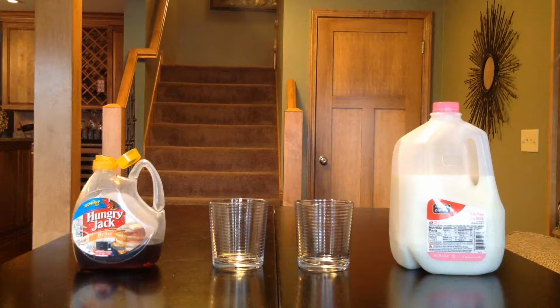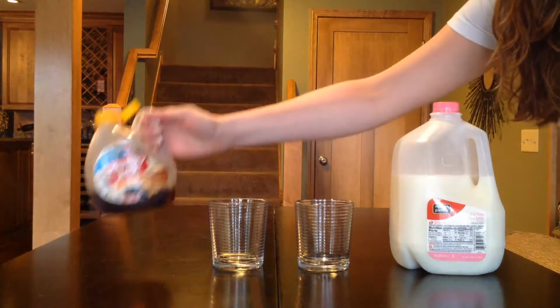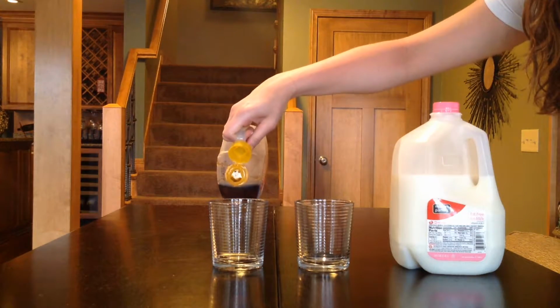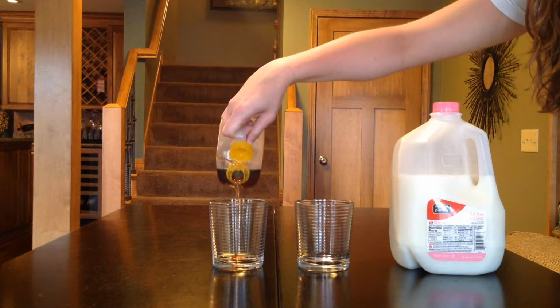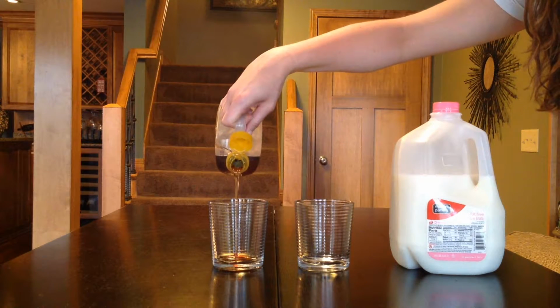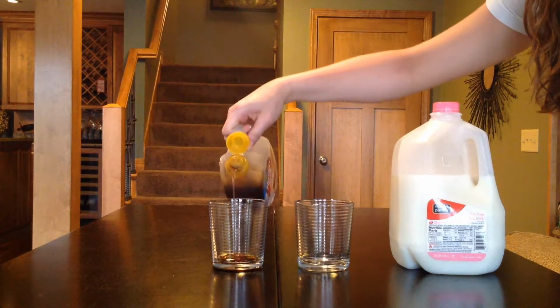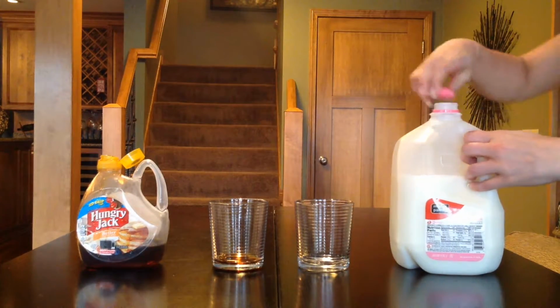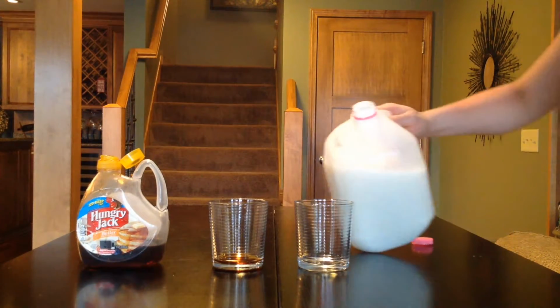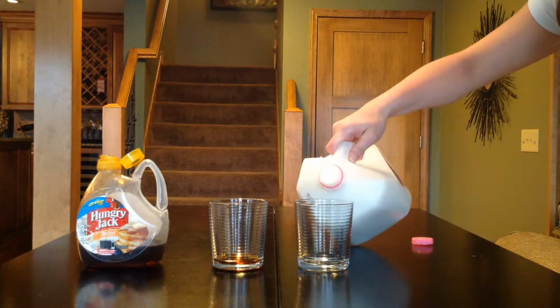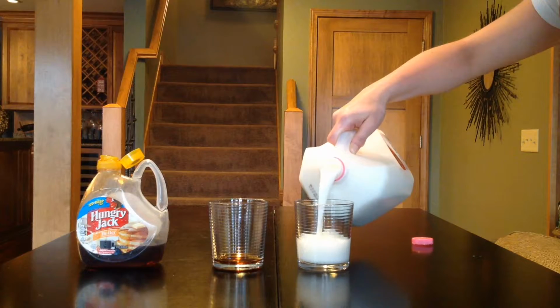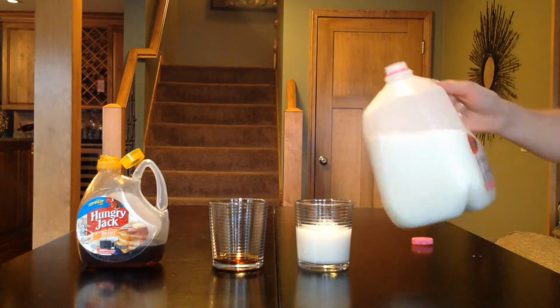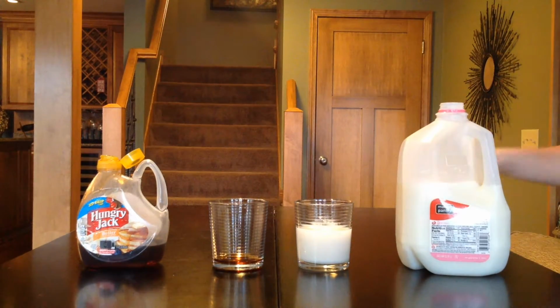Now Allison will pour the maple syrup, much like corn syrup, which will be used in a later demo. Syrup has a high viscosity, as is seen by the thickness and slow velocity when being poured. The milk, on the other hand, has a low viscosity and is seen by its thinner quality and high velocity when being poured.